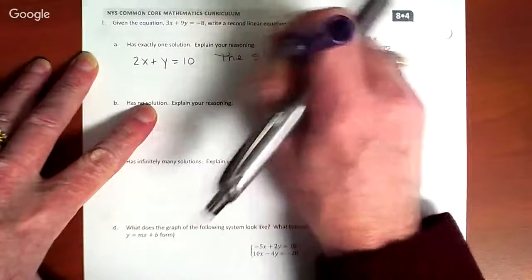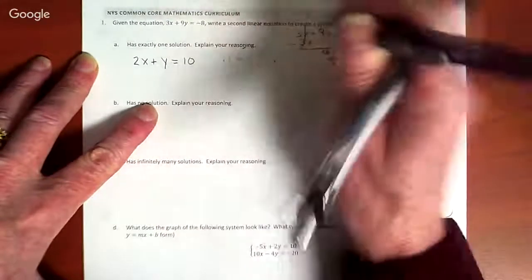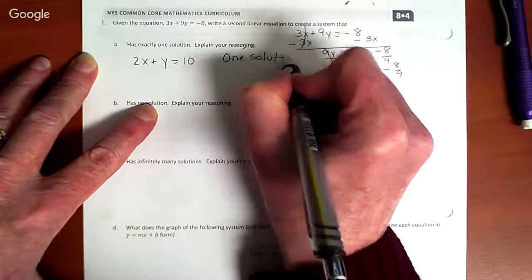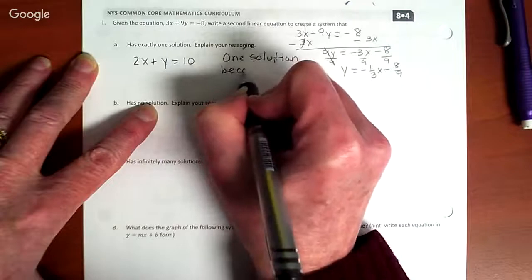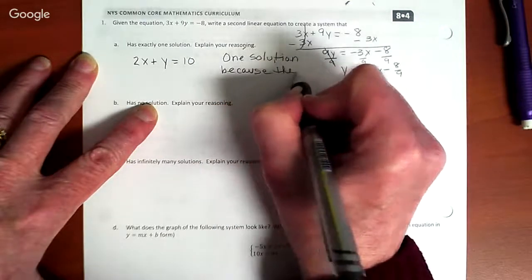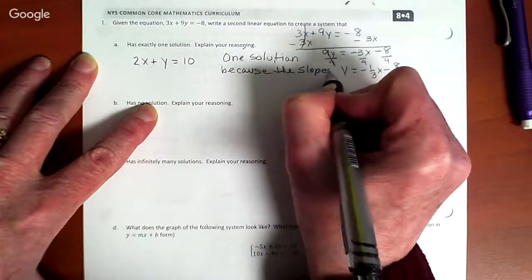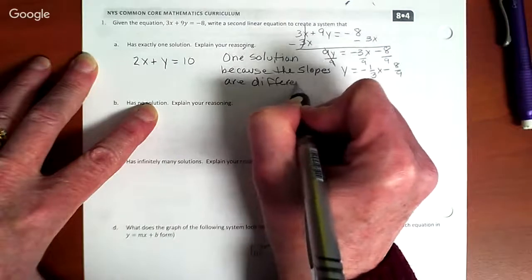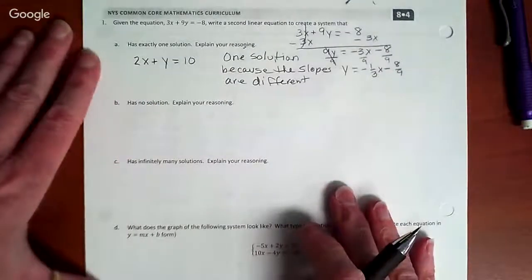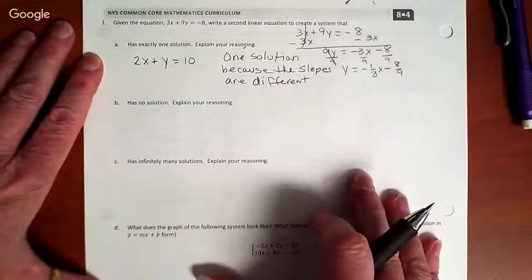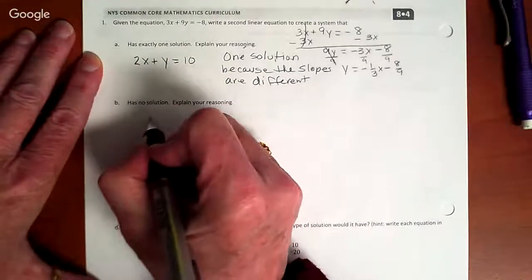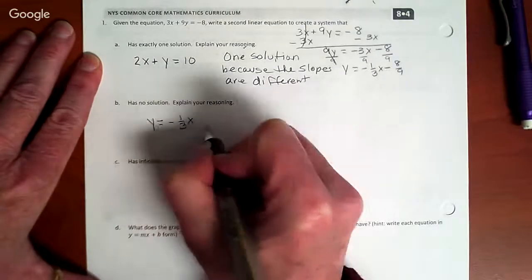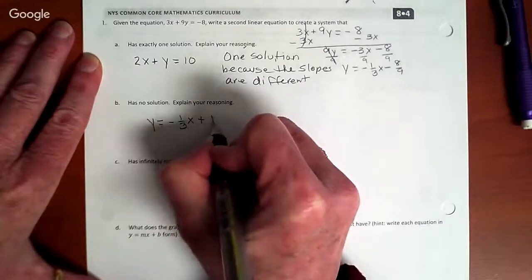Oh, hang on. One solution because the slopes are different. Okay. Now, no solution, so I could write y equals negative 1/3 x plus 1.